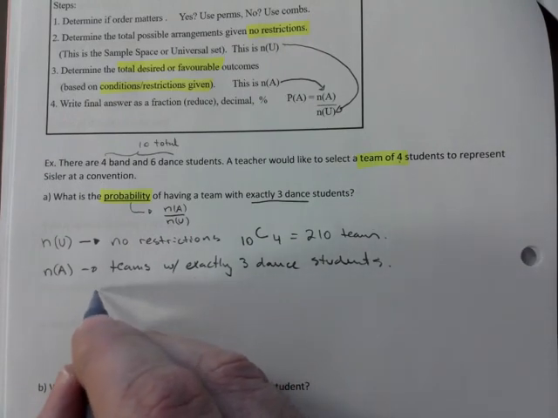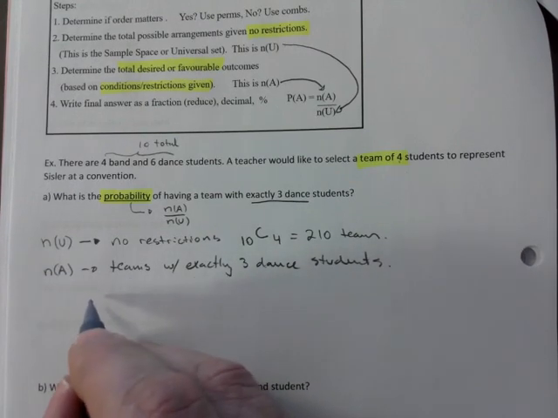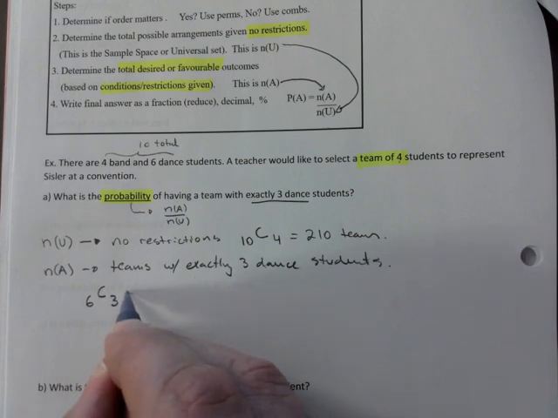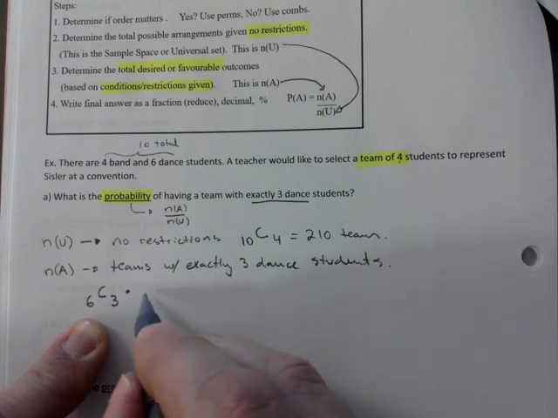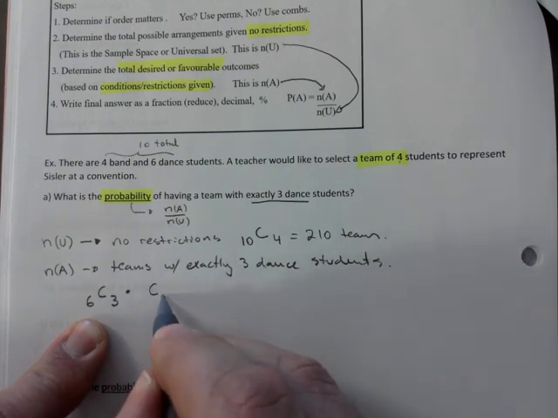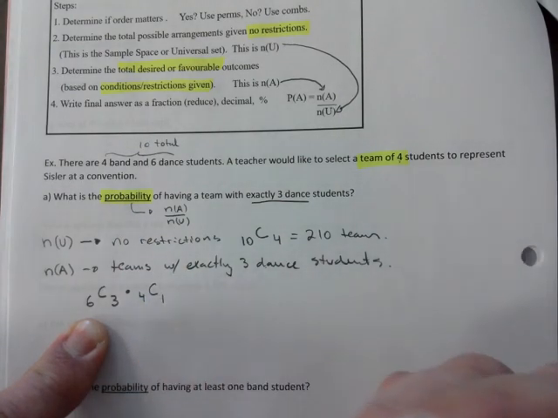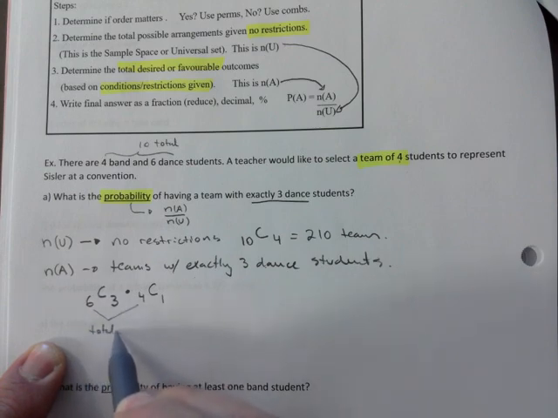So here we go. We will say, well, if you need exactly 3 dance students, then I need to be careful. I need to go 6 choose 3, but I still need to make sure I have a team of 4, correct? So I will have to choose another 1 student from the 4 band students that remain. And always remember, total is 10. That's how you check if you're doing this right.